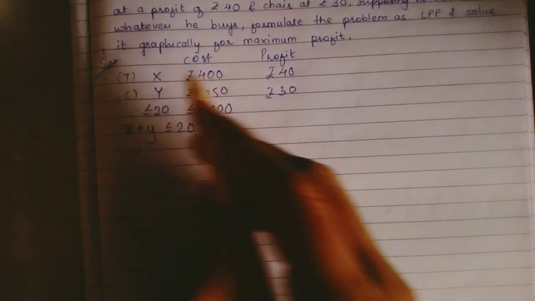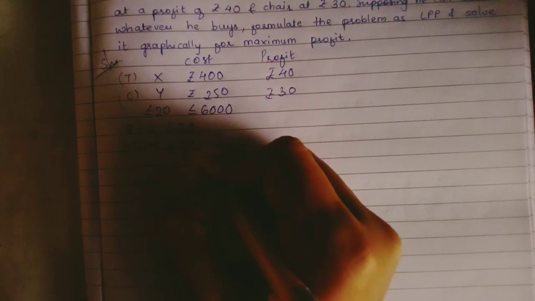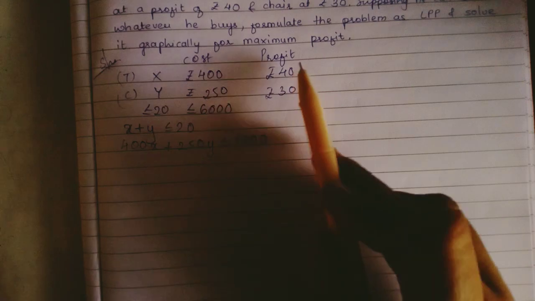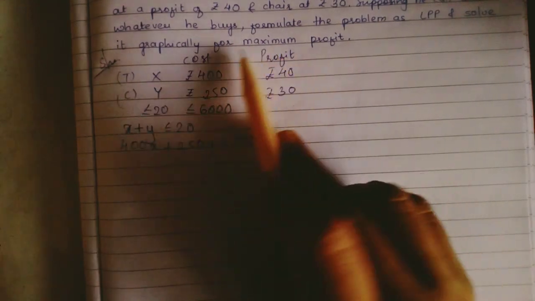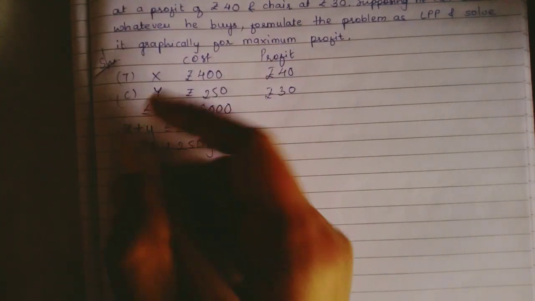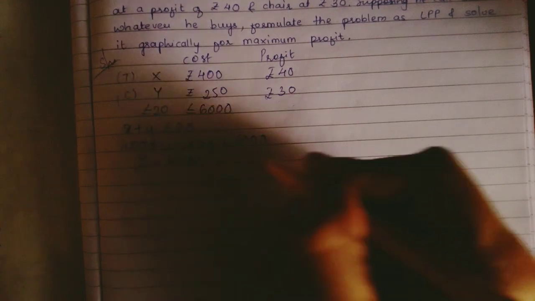And then the second equation will be in terms of cost, 400x plus 250y less than or equal to 6000, and this we have to maximize, that is for maximum profit it is given. So whatever we have to maximize, that becomes our z. So z = 40x + 30y.